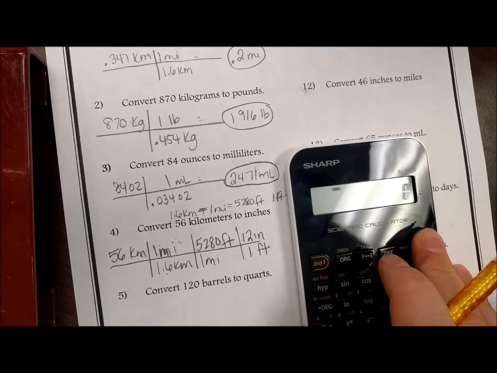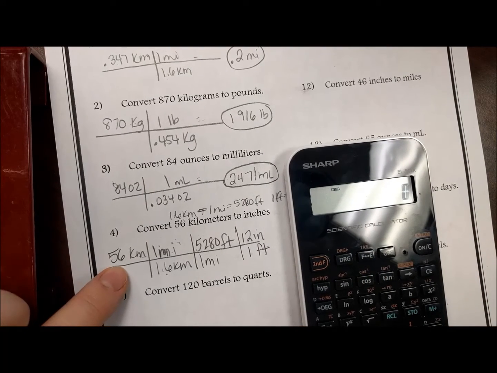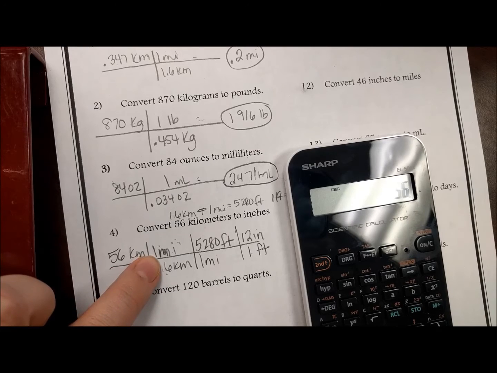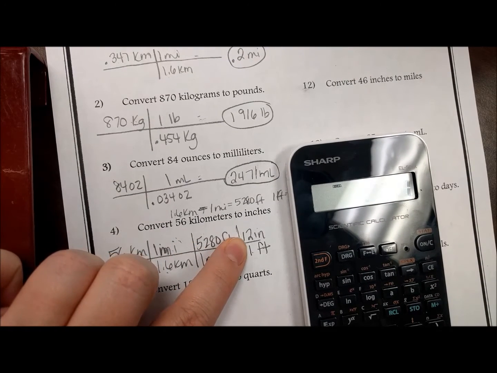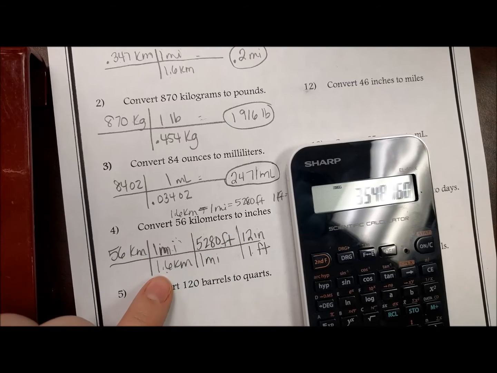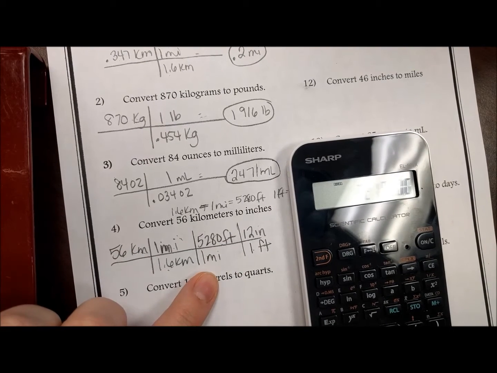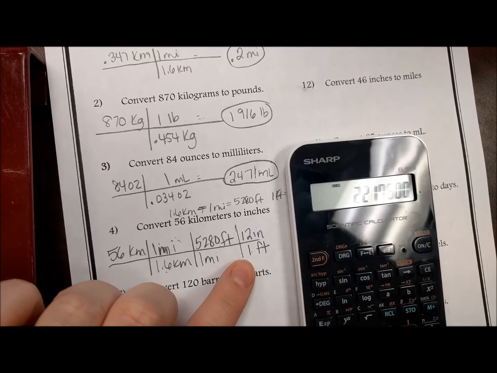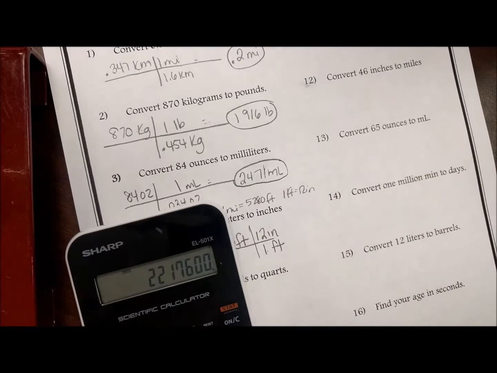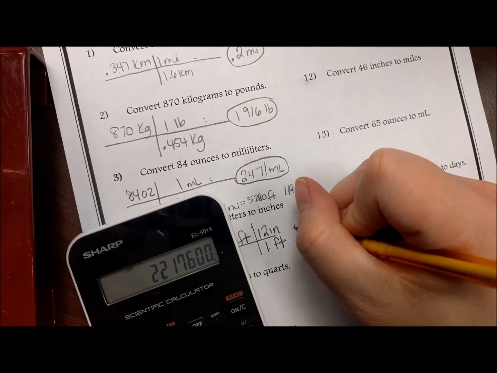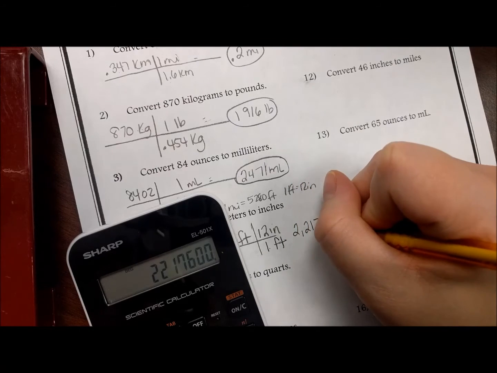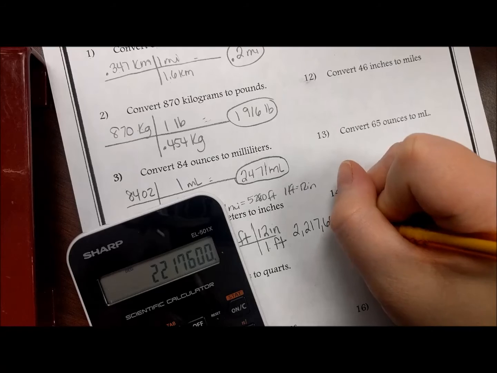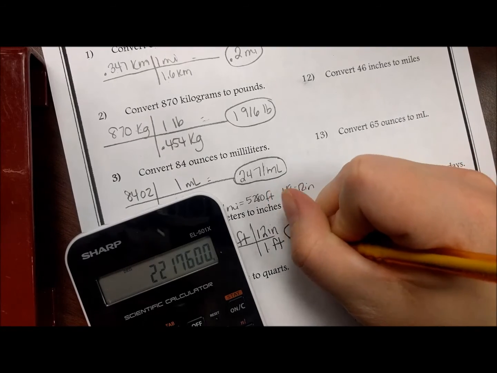For the math on this, it's just as easy as it has been. So 56 times 1 times 5,280 times 12 divided by 1.6 divided by 1 divided by 1. Now this actually came out to a whole number, so I'm just going to copy it down. We have 2,217,600 inches.